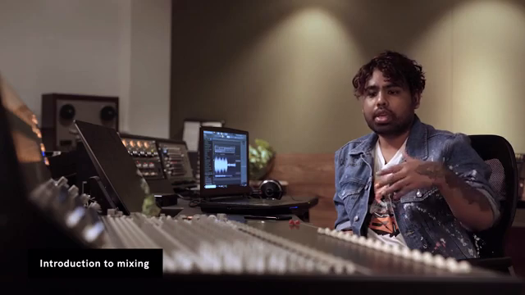Mixing is to bring clarity and depth and balance in a track. So we need mixing in a track because overall, to make this track sound good and more balanced, we have to go through the mixing process. Without mixing, it'll just sound all over the place and we cannot have a good balanced track. That's why we need mixing.